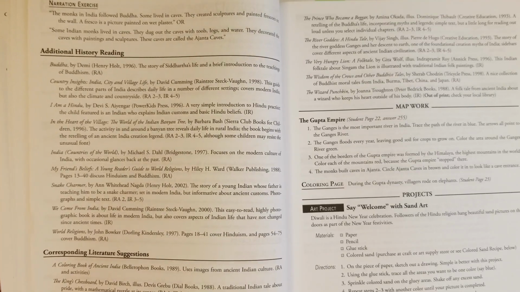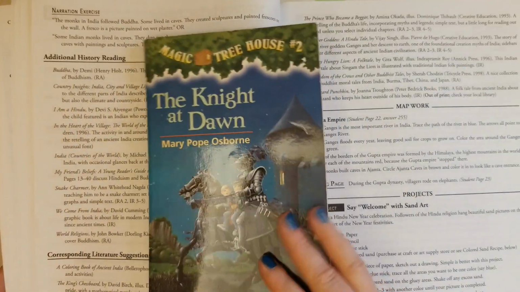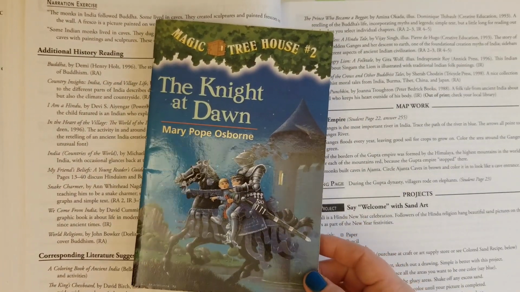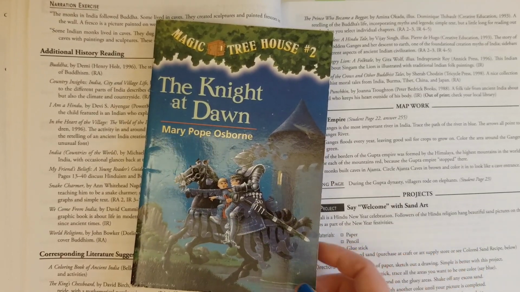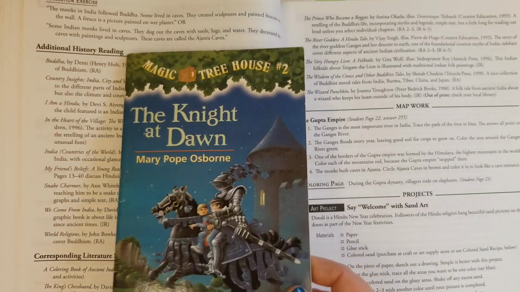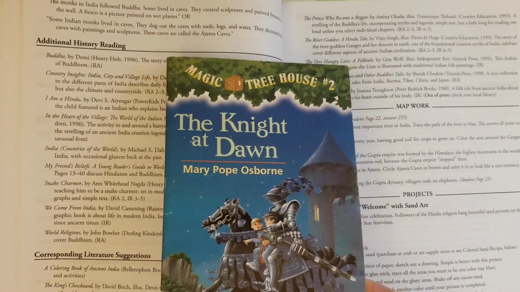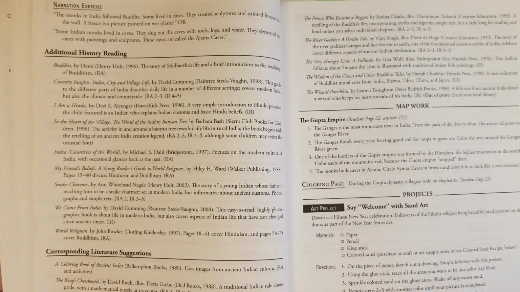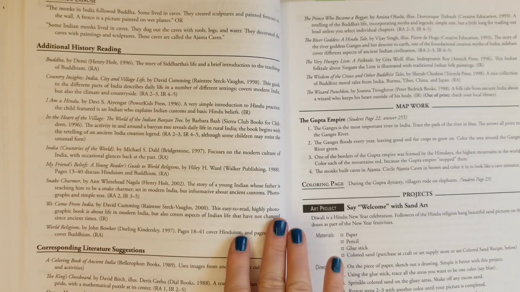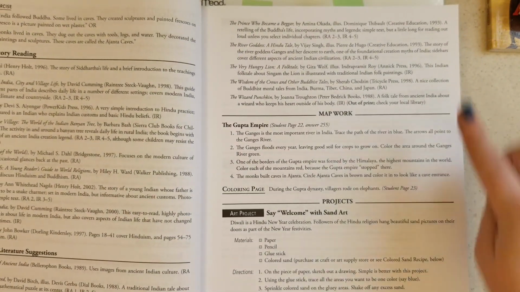I do like read alouds, so that will be incorporated. When I do read alouds, for instance, the Magic Treehouse, it doesn't take that long, but maybe it'll lengthen our one week of reading the chapter into two weeks. So that is how I'm going to do that. When we have read alouds, it'll be stretched out a little bit longer. And when we don't have read alouds, we'll just take one week to go through the chapter. So here's the additional reading, the corresponding literature suggestions, and then they have more here.